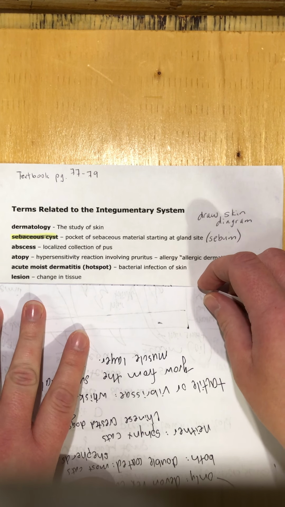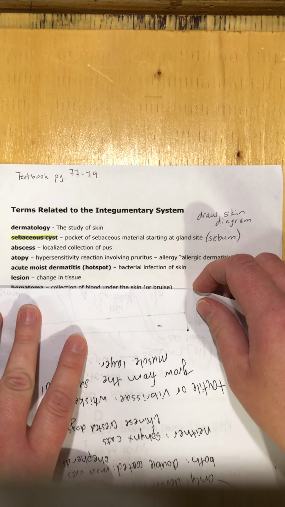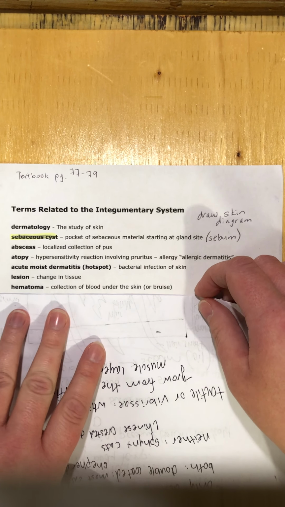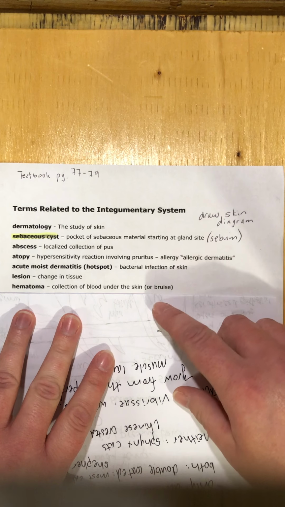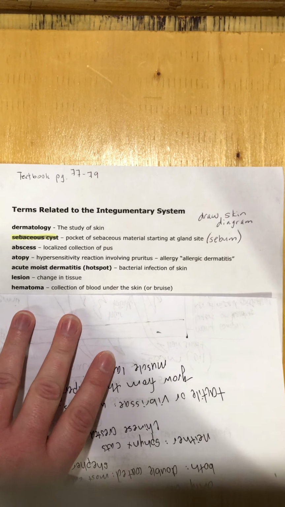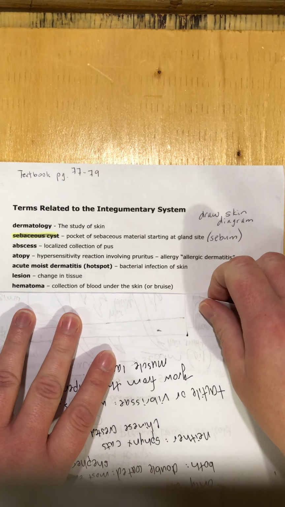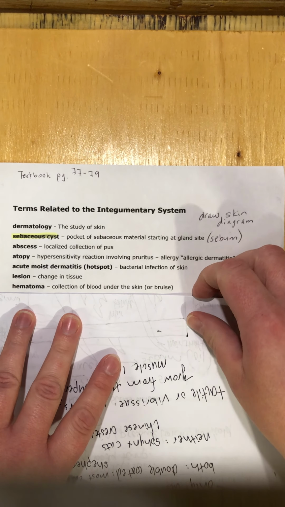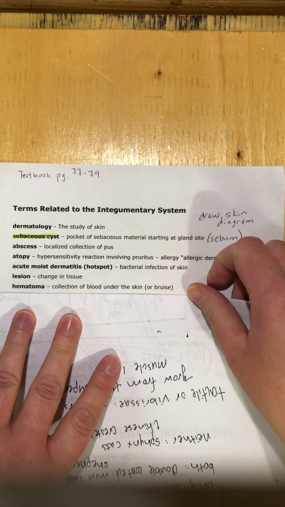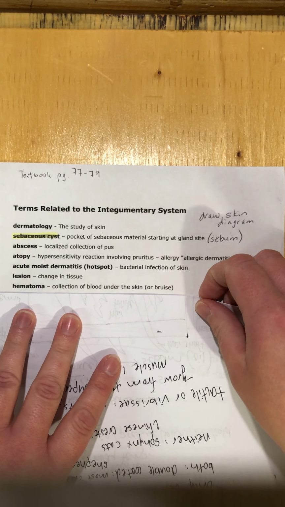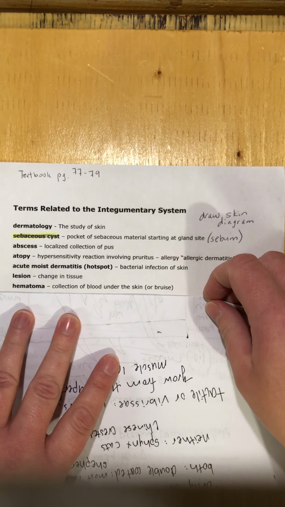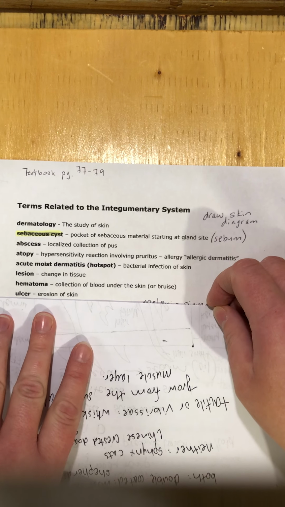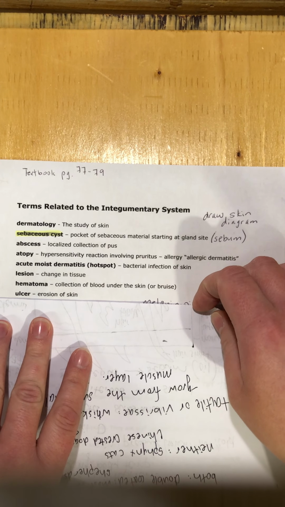So a lesion is a wound or a change in tissue. A hematoma is a collection of blood under the skin, also known as a bruise. We'll see hematomas sometimes that are quite large in the neck area if we pull blood from a jugular vein. And birds are really prone to having hematomas because their blood doesn't clot as quickly. An ulcer is an erosion of the skin.